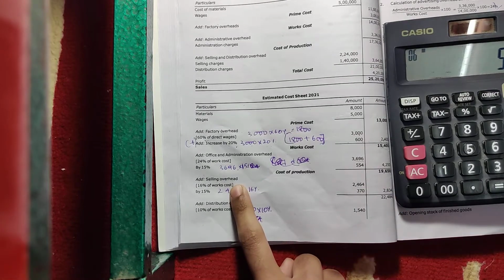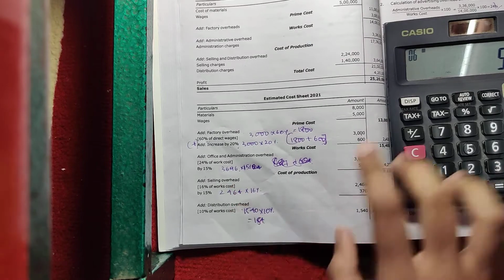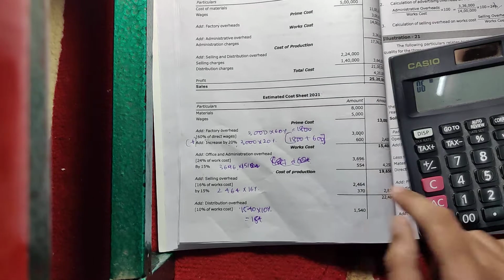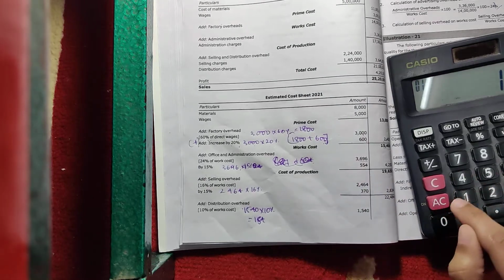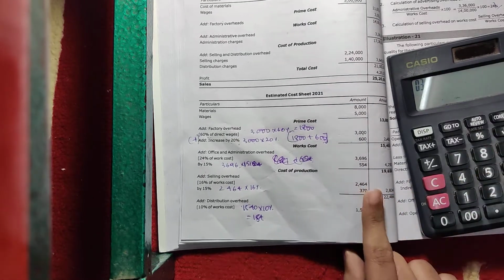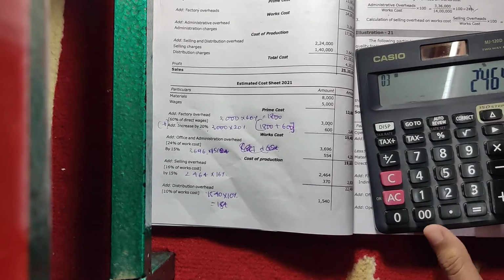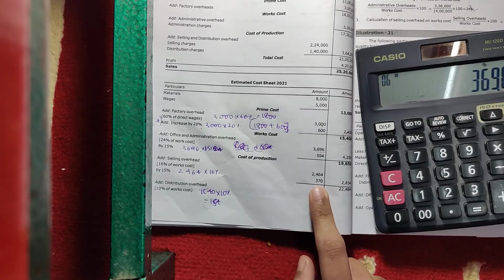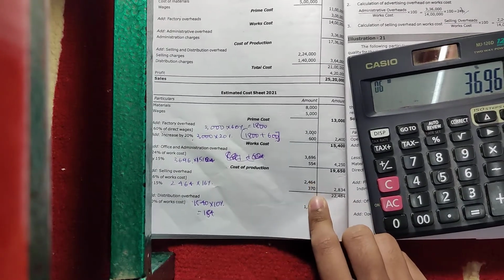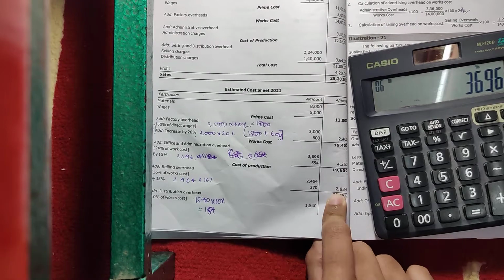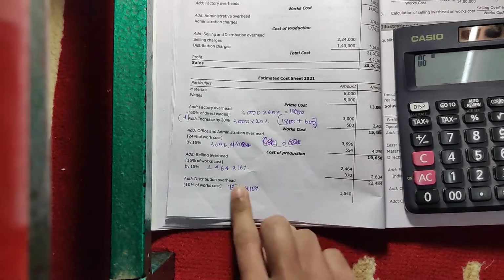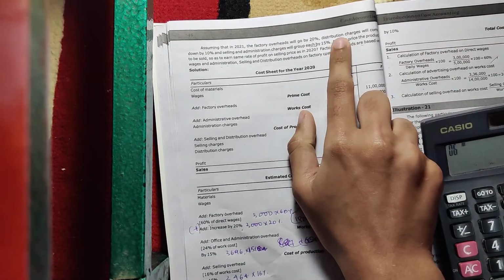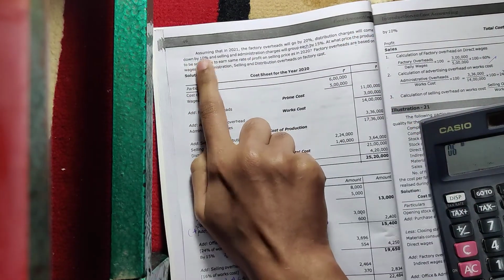Next, you take the heading selling overhead. What was the percentage? It was 16% on works cost. Again, 15,400 into 16% will give you 2,464. On this 2,464, you again need to calculate 15%, and you will get 369.6 or 370. You can round it off. Add this and take the figure in order to arrive at the total. Then next is your distribution overhead. Read the information carefully. Distribution charges are coming down by 10%.